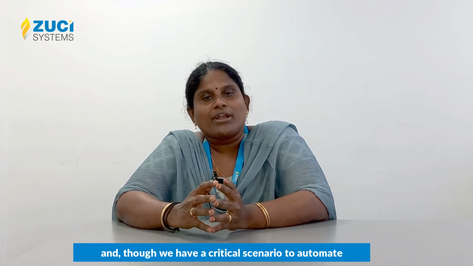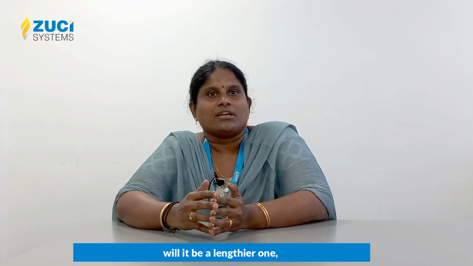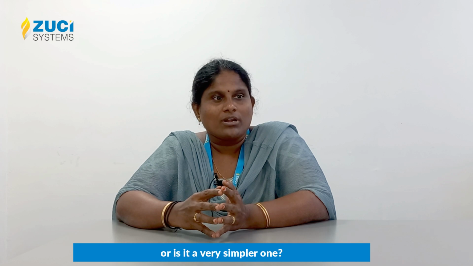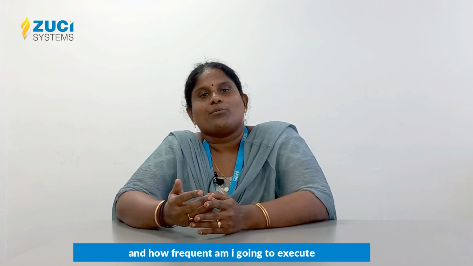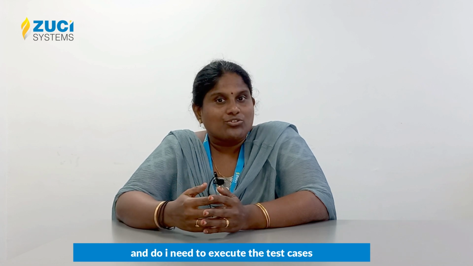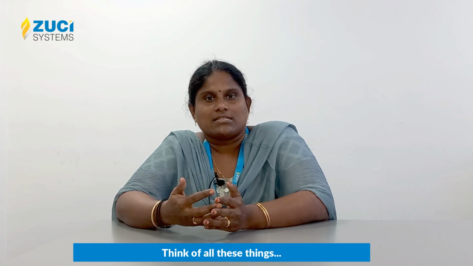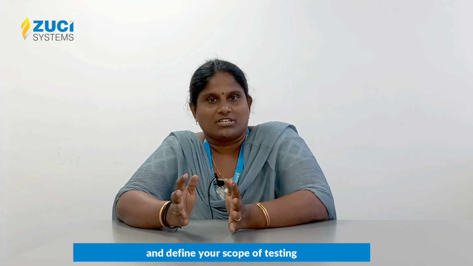And do I have a critical scenario to automate? Will it be a lengthier one or is it a very simple one? And how frequently am I going to execute? Is it a data intensive application? And do I need to execute the test cases for multiple sets of data? Think of all these things and define your scope of testing.